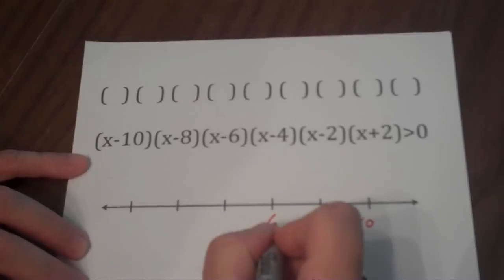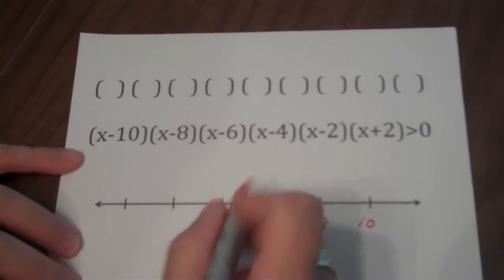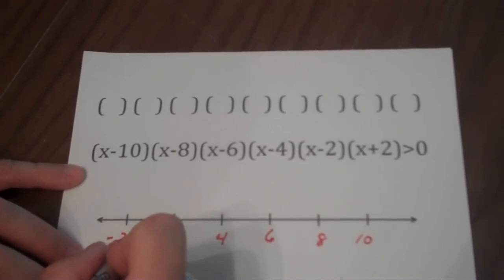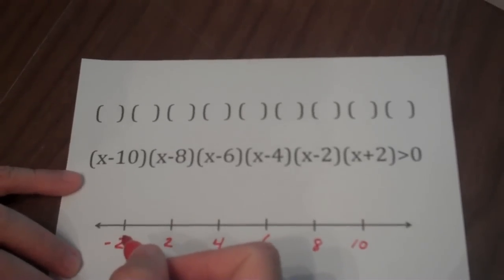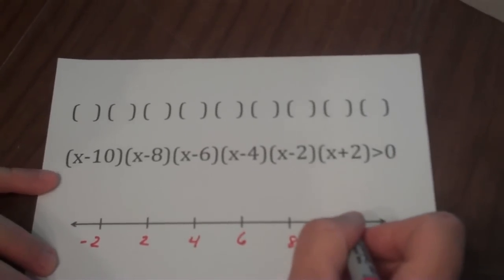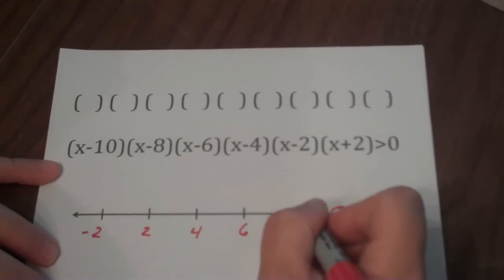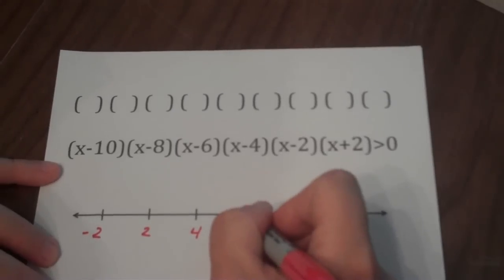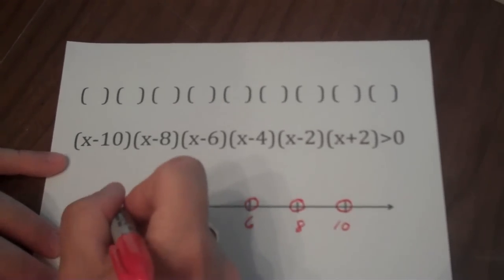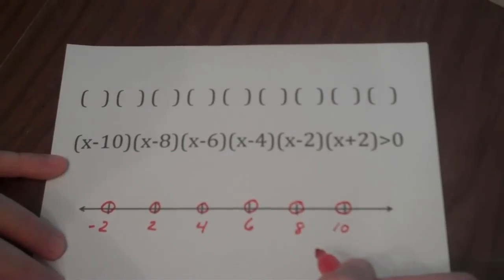The third one at 6. The fourth one at 4. The fifth one at 2. And finally the sixth one over here at negative 2. Now, in this case, I do not actually want the values that are equal to 0. Since they're not included, I will draw open circles at each of these points because these points are not included. What I want is where they are all greater than 0.